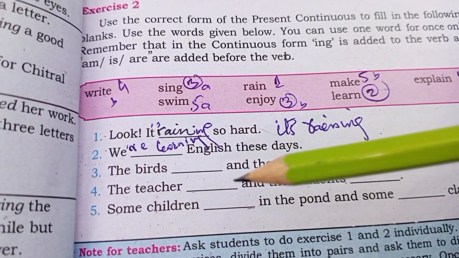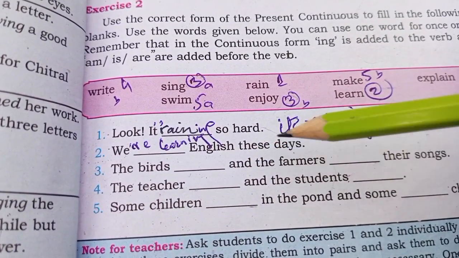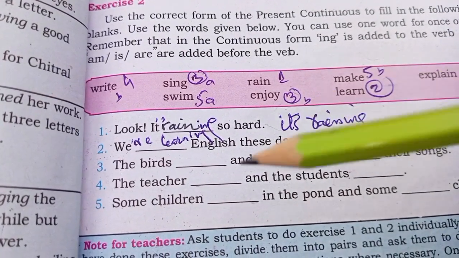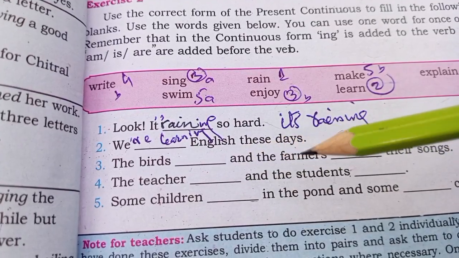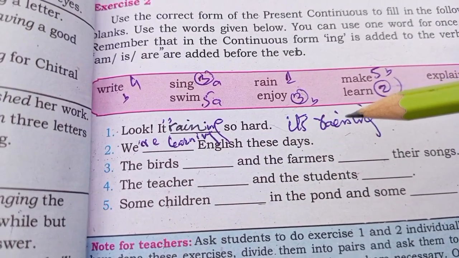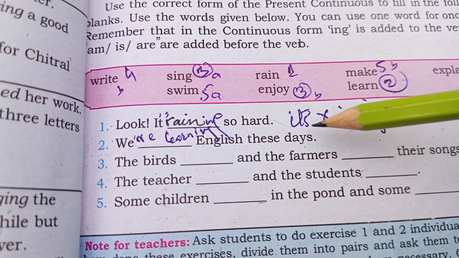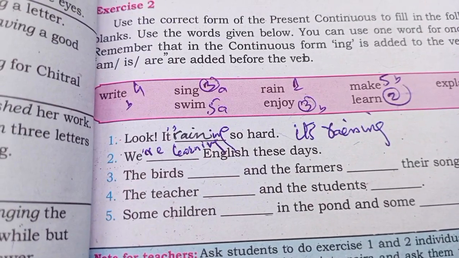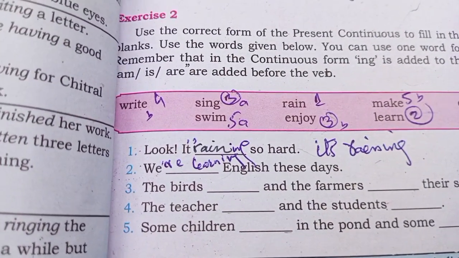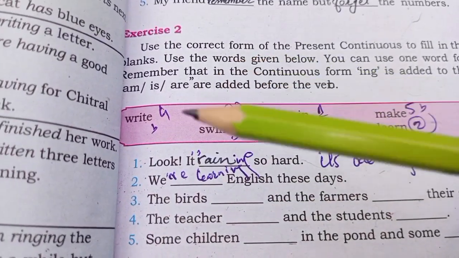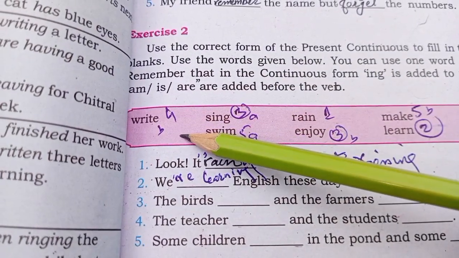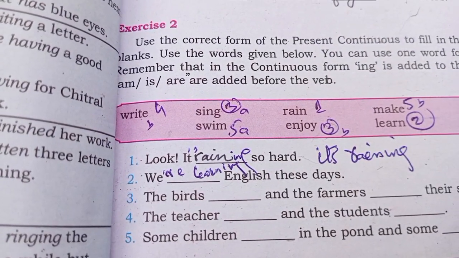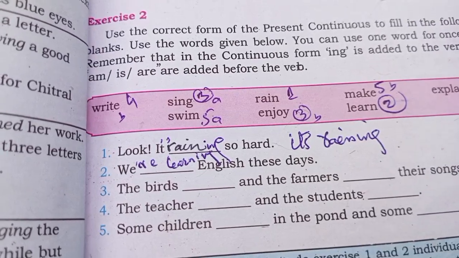Look at it: it's raining so hard, means raining, and we are learning English these days, are learning. Means you will also have to put is, are, am with these words in the ing form. You can say present participle, because when you put ing with the first form of the verb, it becomes the present participle, as writing, singing, swimming, running, enjoying, making, learning and explaining.